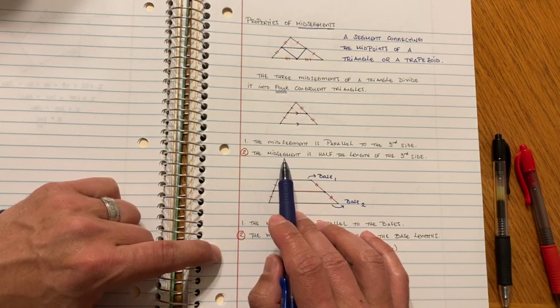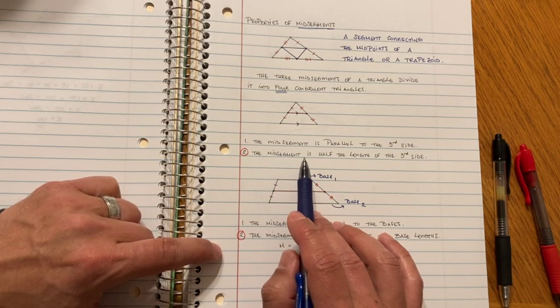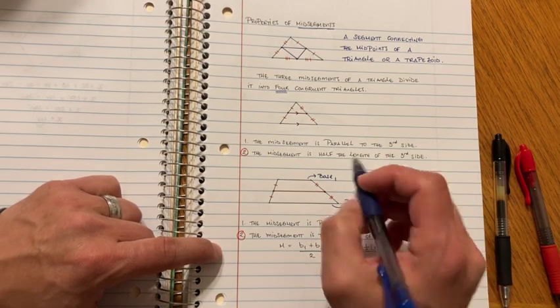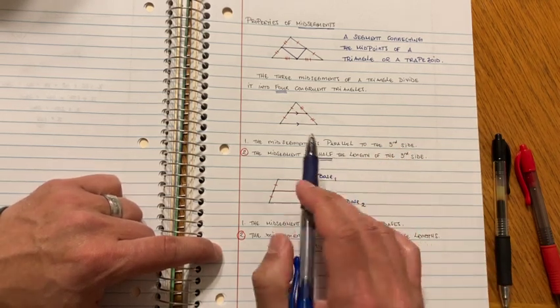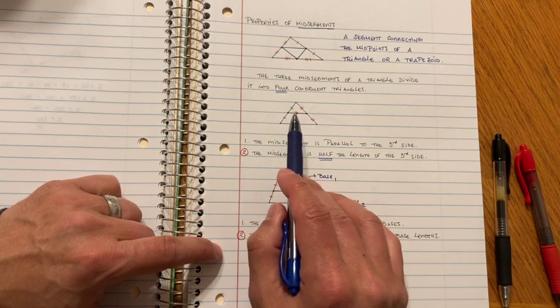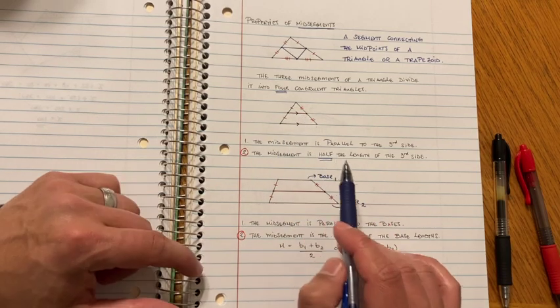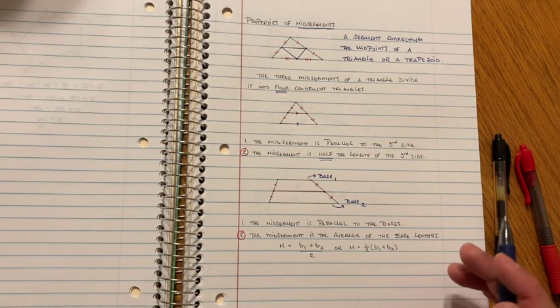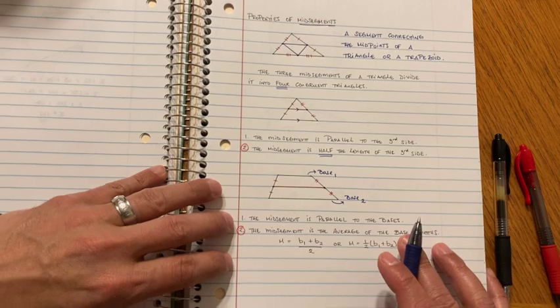But the other thing that is important, and that's why I circled it, listen carefully, the mid segment is half the length of the third side, okay, half. So whatever this long side here at the bottom is, the mid segment is always going to be half of it. And that's pretty easy. And that's pretty straightforward. And we'll do some examples.